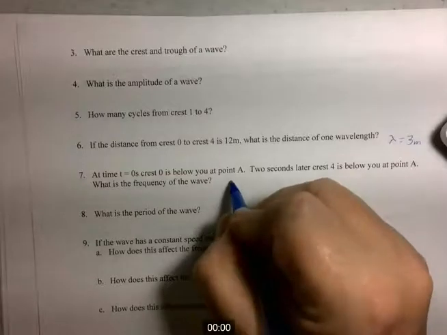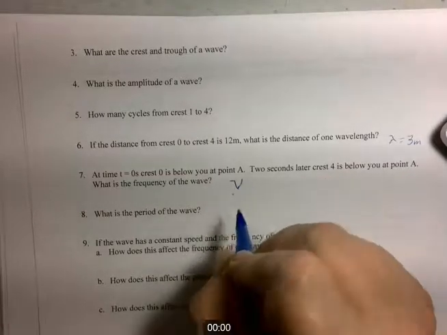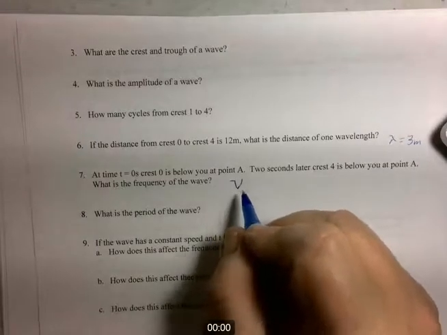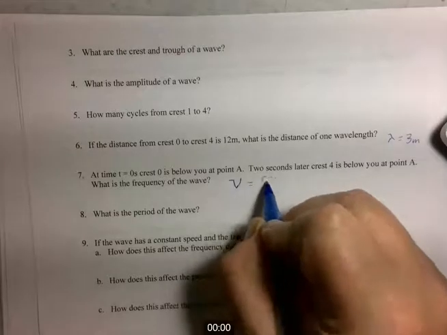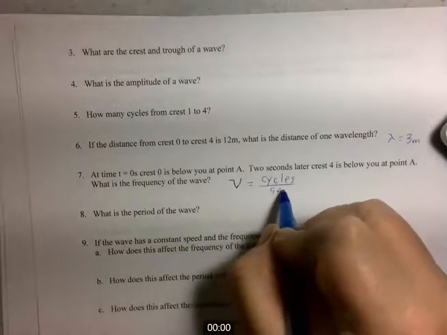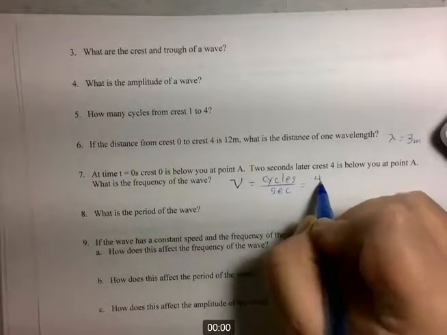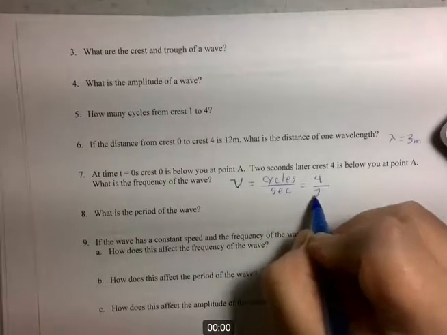So frequency, and again, you get this formula from the video. Frequency, which is designated by the Greek letter nu. It looks like a V, kind of a V or a U. It's nu, and that's simply defined as cycles per second. So in this case, that would be 4 cycles over 2 seconds.